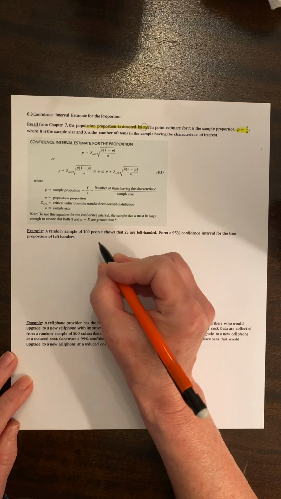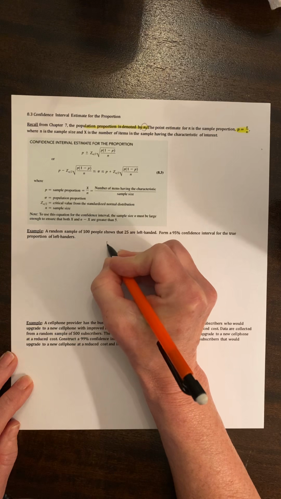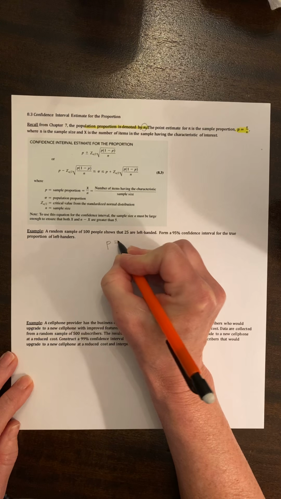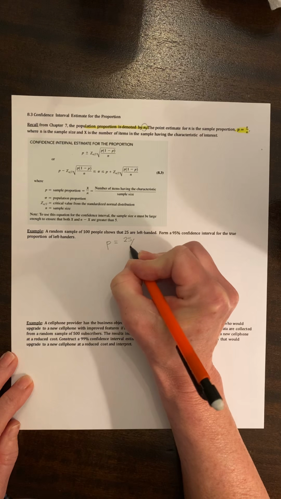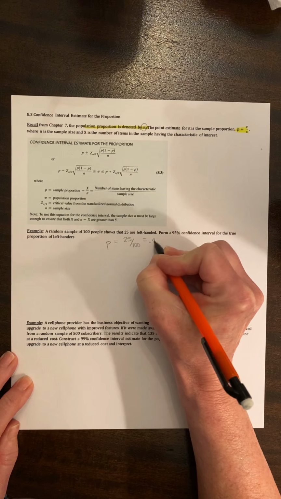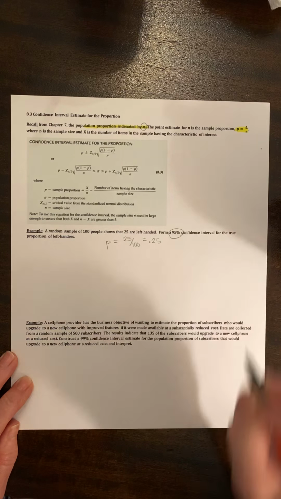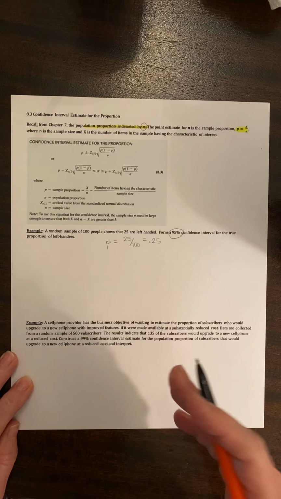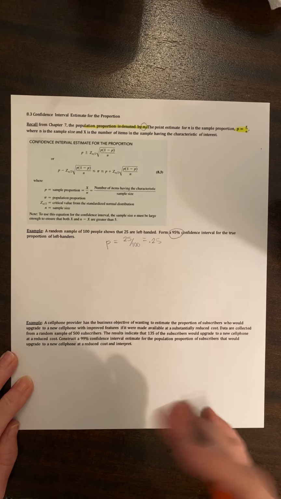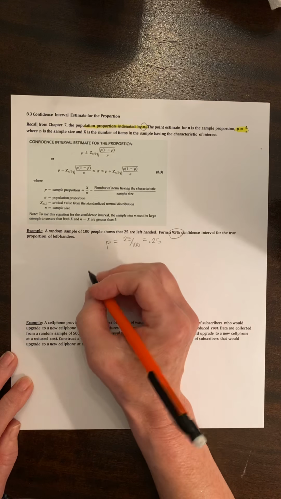Okay, a random sample of 100 people shows that 25 are left-handed. So our little p for our sample, 25 out of 100, a proportion is just a fraction or a decimal. And we're doing a 95% confidence interval to find out the true proportion of left-handers. How many left-handers are there in the entire population?